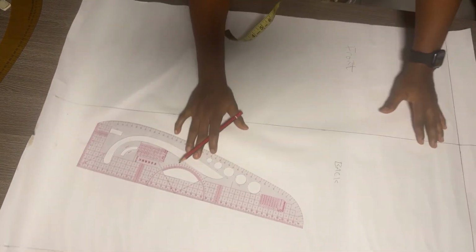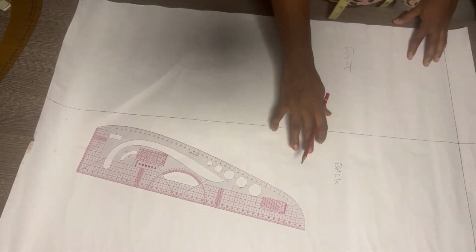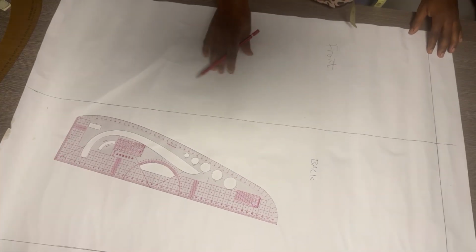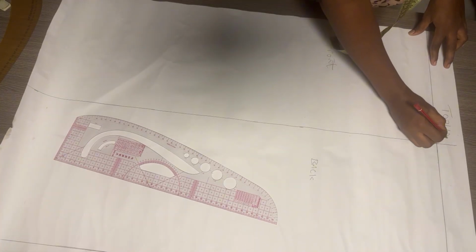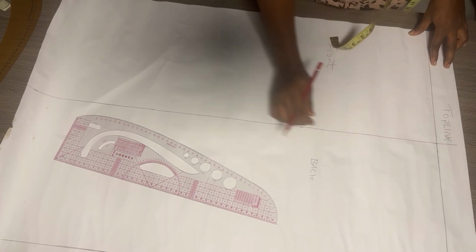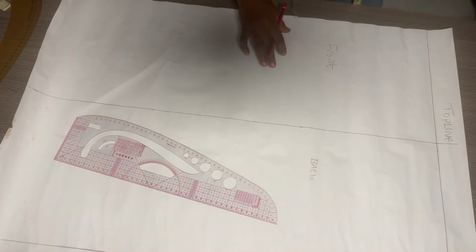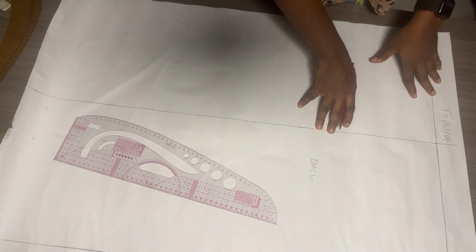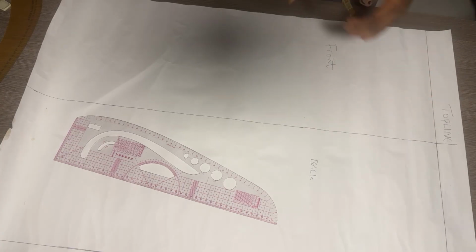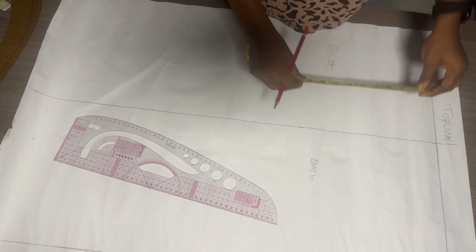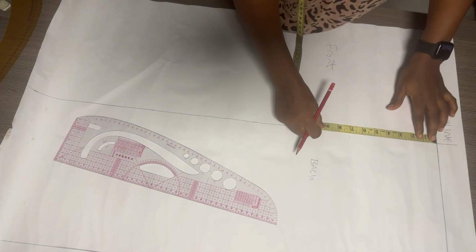Okay. Now we have our front and our back pattern. So here we'll label top line. Okay. So the other measurement we'll be using is the hip level measurement. So for this client, our hip level measurement is 10 inches. So you mark your 10 inches.